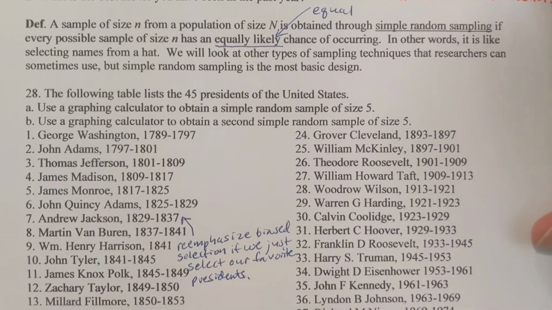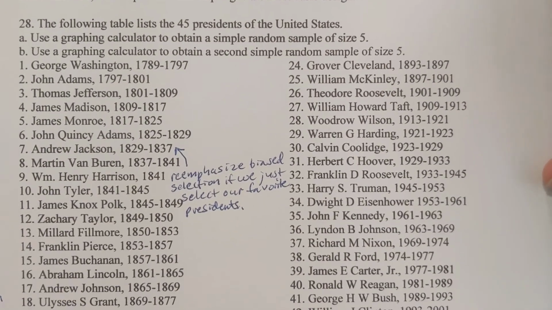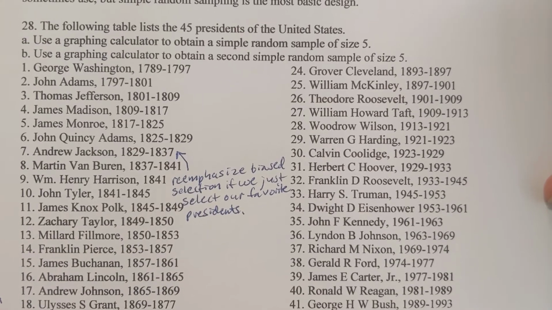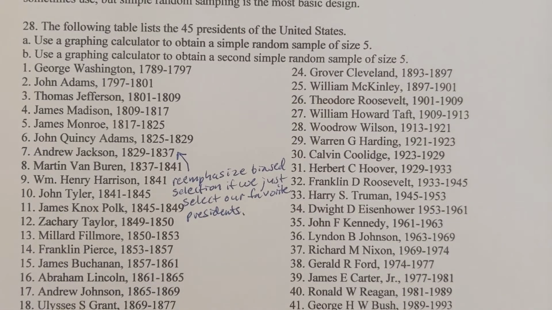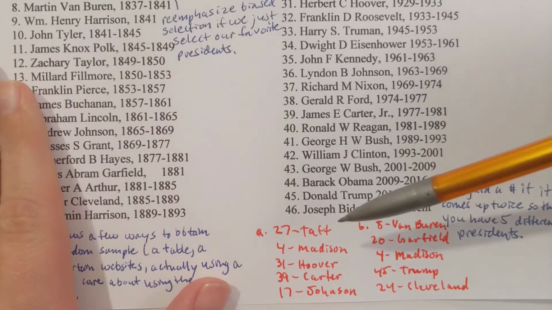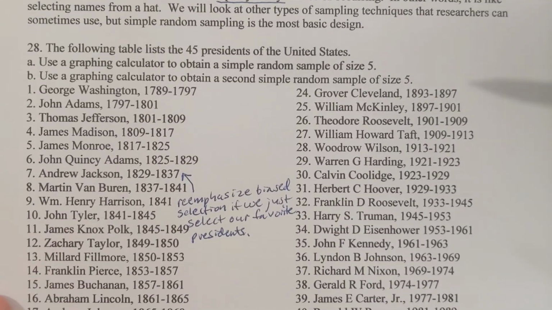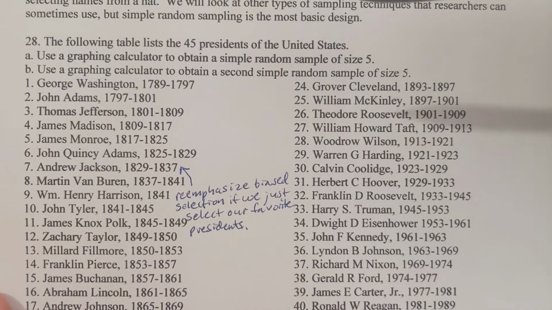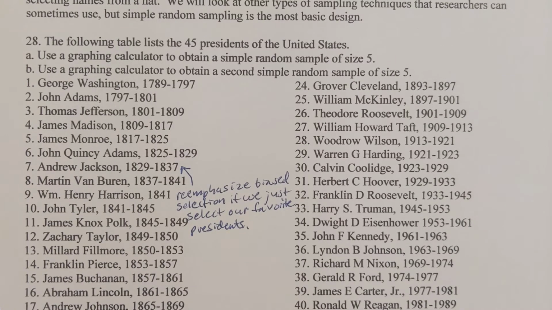So as an example of that, problem 28 says the following: the table lists the 45 presidents of the United States. It should be 46, by the way. Part A, we want to use a graphing calculator to obtain a simple random sample of size 5. And then part B, we want to use a graphing calculator to obtain a second simple random sample of size 5.